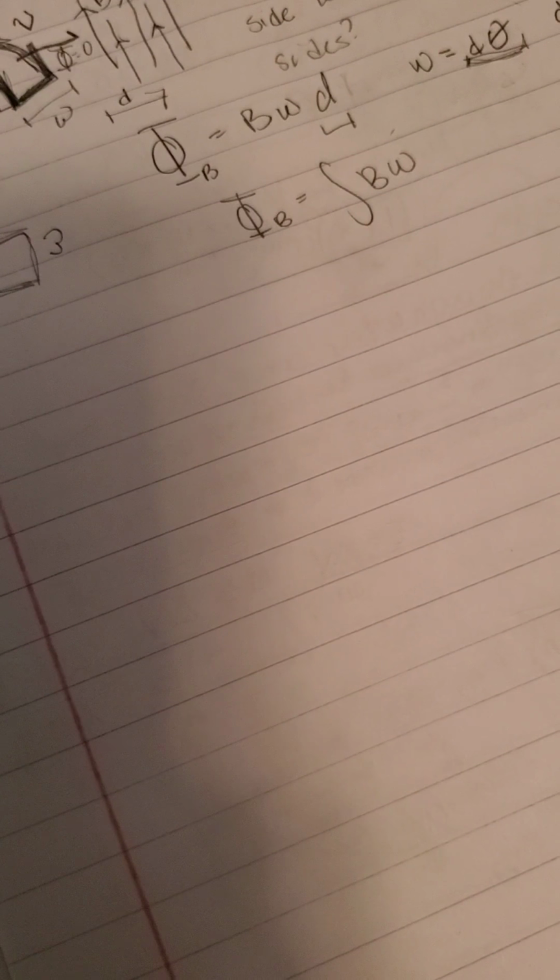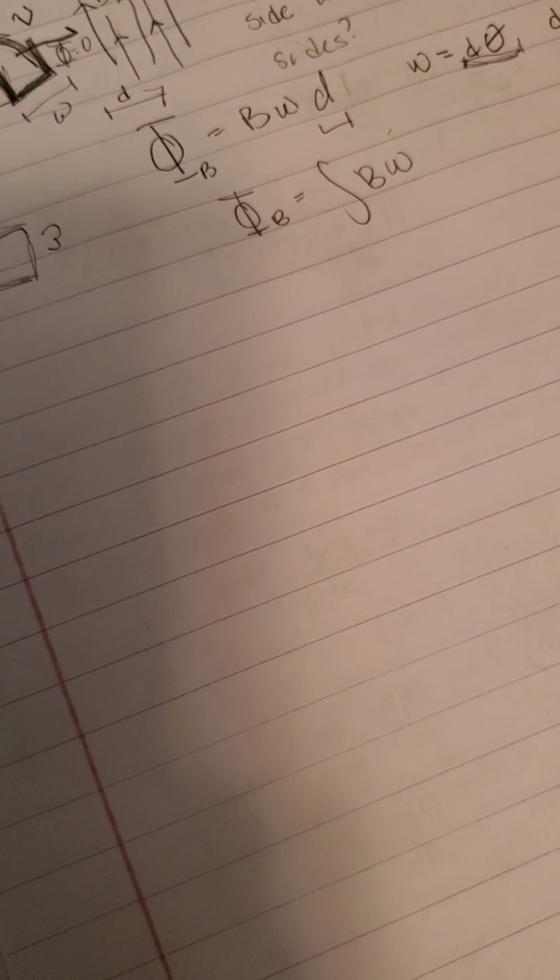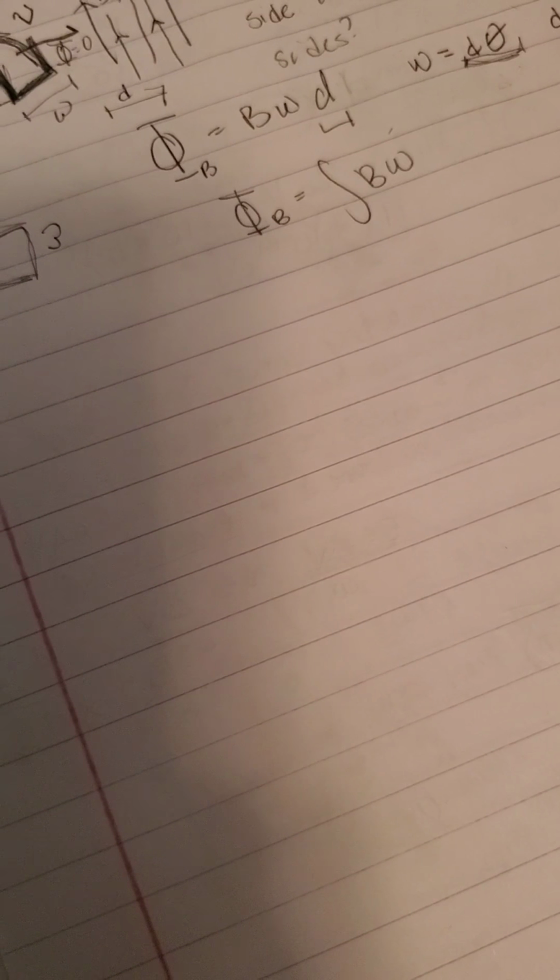Another way we can look at this is dA equals WR d theta, the magnitude of the area, and R would be the radius of the circular arc.